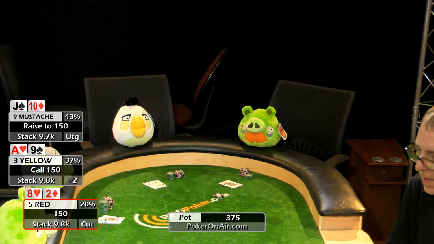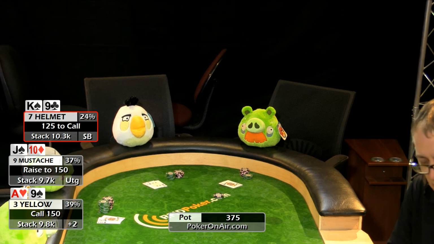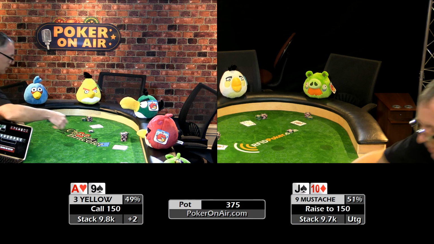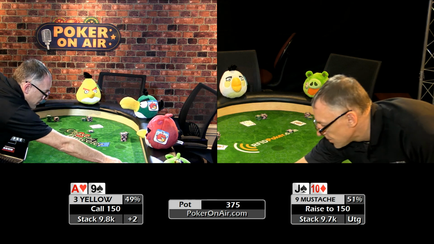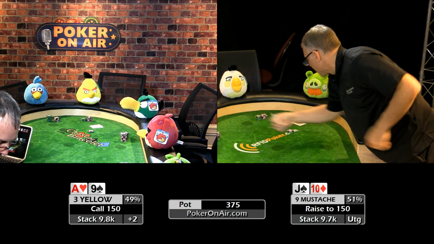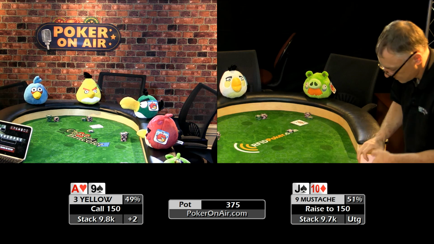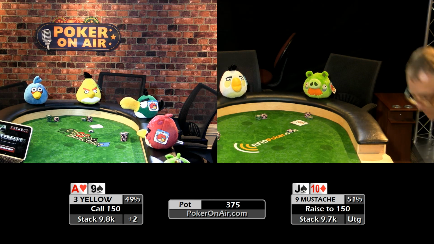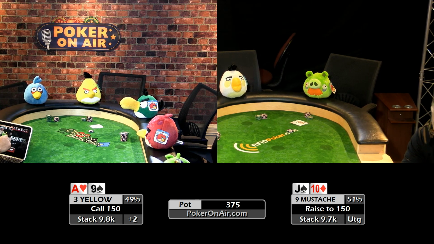Green folds, red folds, king folds, helmet folds, white folds. Two players, heads up. Let's see how it looks. Perfect. We have yellow and mustache.